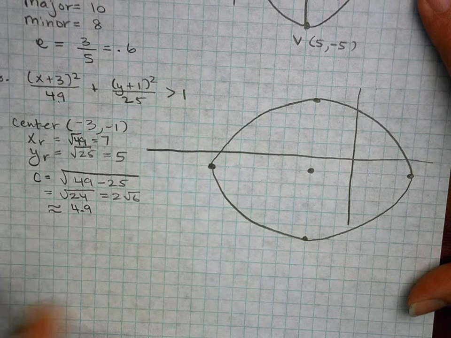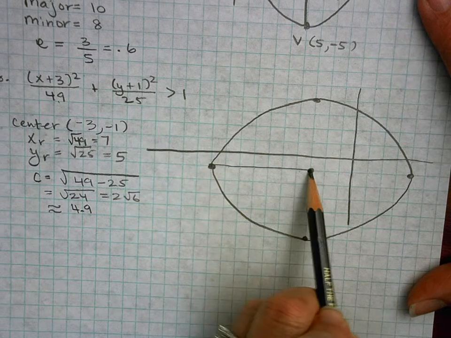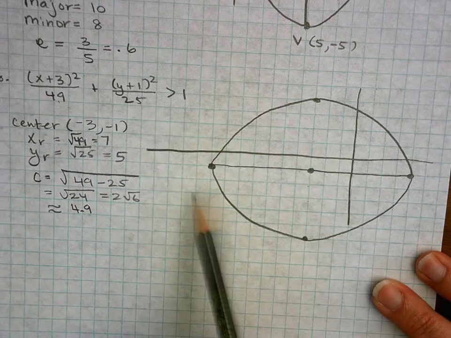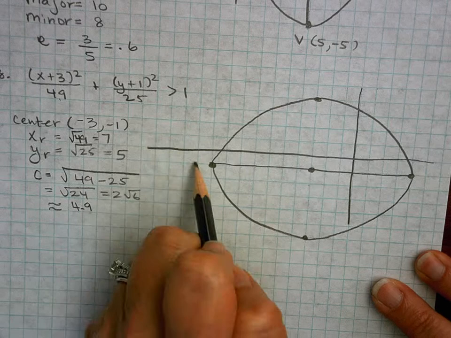And so my X radius was the larger one, so that means this one's going to be my major axis. So I'm just going to draw a line through the major axis. And so then my vertices are at the ends of that major axis. So I have a vertex here.